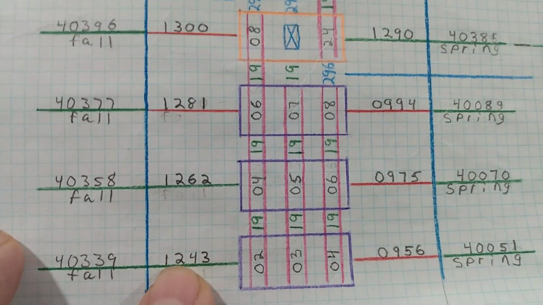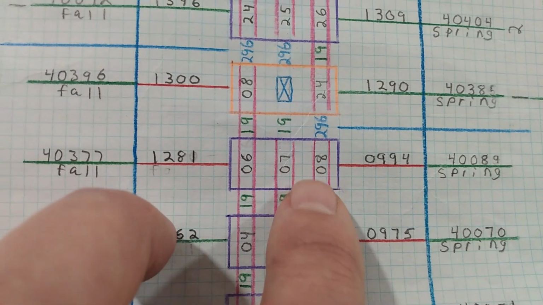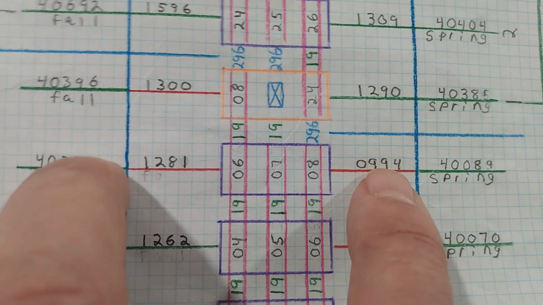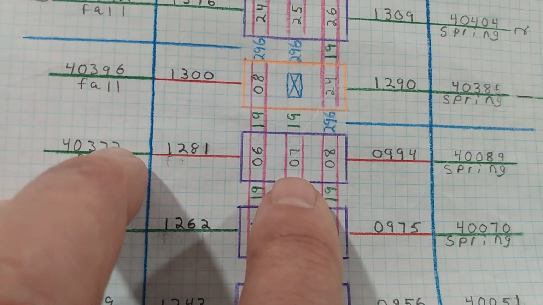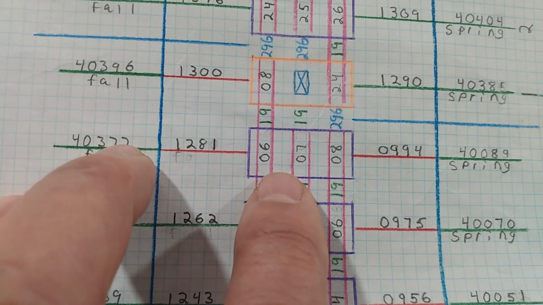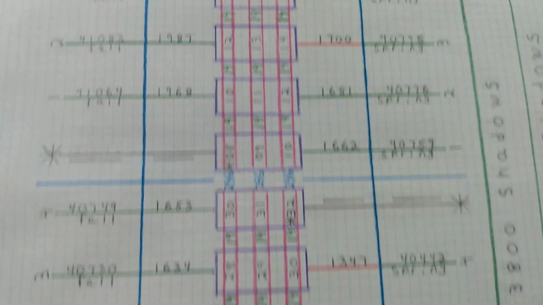So every one of these is going to be the same thing. The time duration from here to here is 143.75 years. From this one to this one is 143.75 years. That's the same as every single one of these across here.